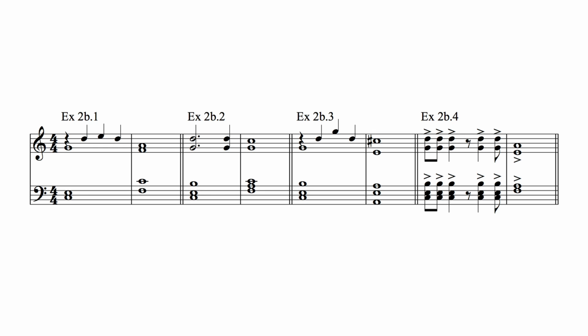Let's look at example 2. So the first thing we could notice, or the first possibility, would be irregular resolutions for these chords. For example, if I take a plain 9th chord, normally I would expect the resolution to be onto the simple triad. Let's look at example 2B1.